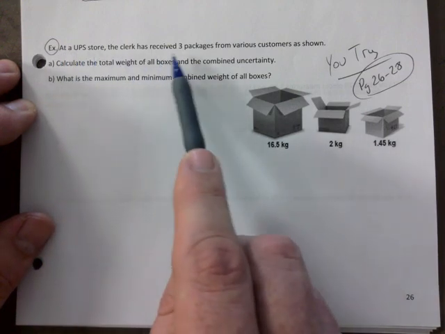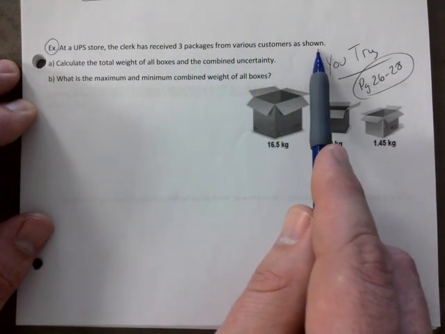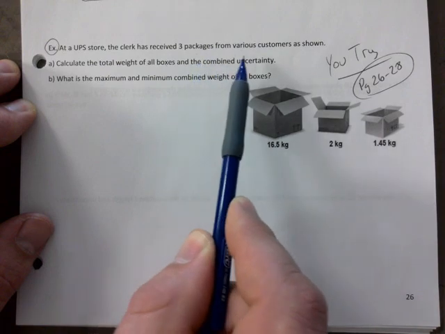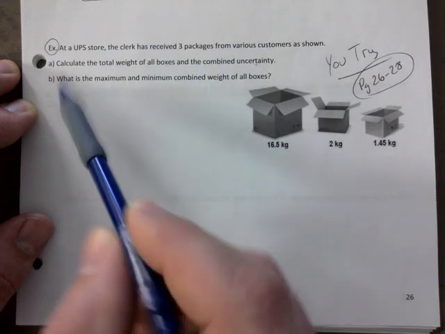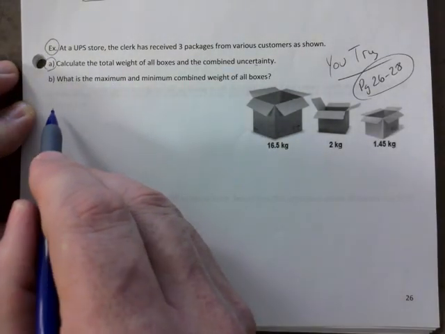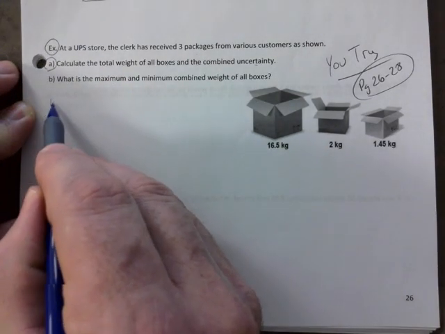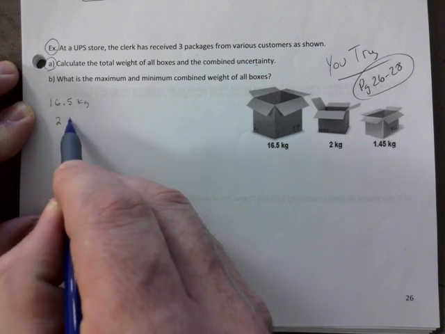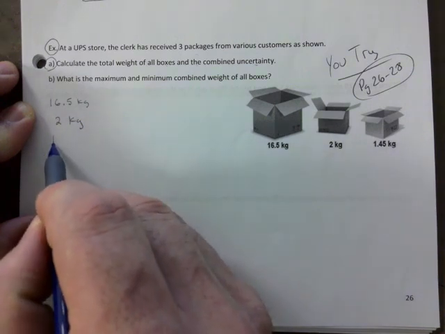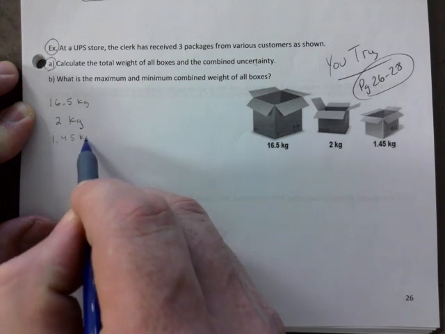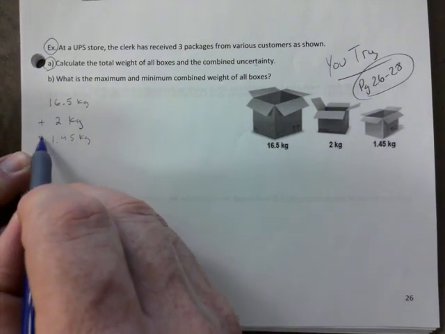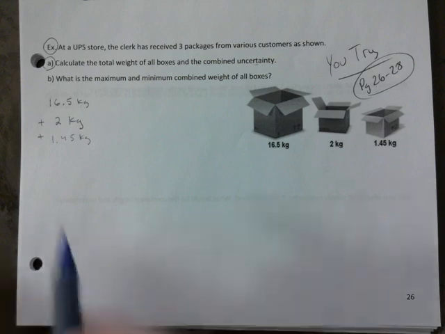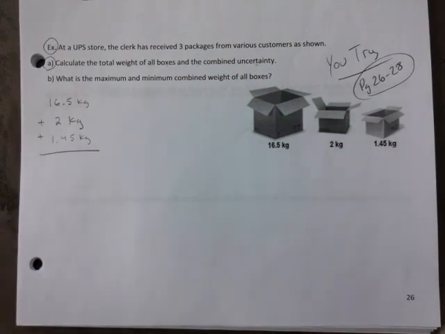At a UPS store, the clerk has received 3 packages from various customers as shown. Calculate the total weight of all boxes and the combined uncertainty. So we're just going to focus on A right now. Okay. I'm going to ask you to go 16.5 kgs, and you're going to add 2 kgs, and you're going to add 1.45. Okay, we're going to add them all up because you're combining these boxes, right? So you want to know what is the total weight of all of them. That would be partially right. You're not quite done if you were to do that.